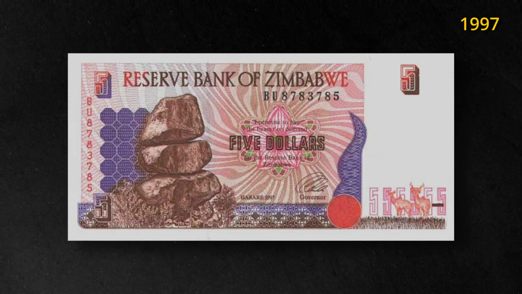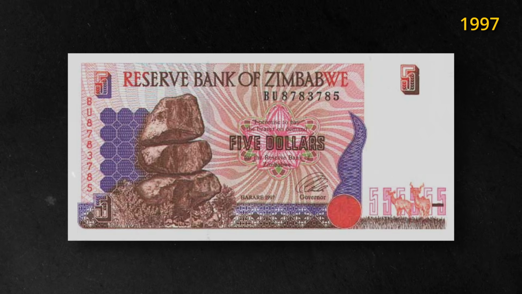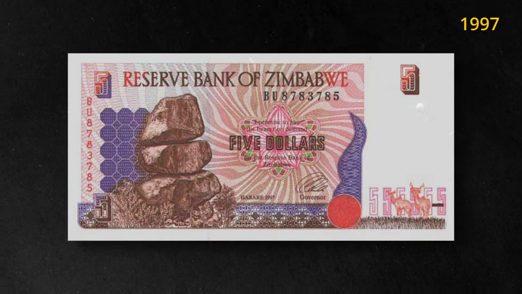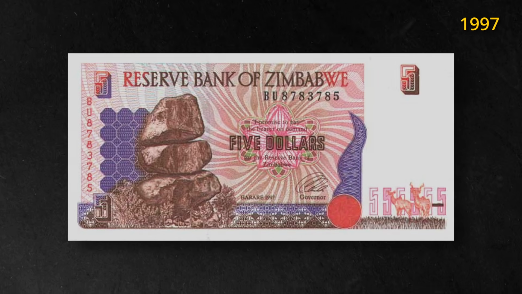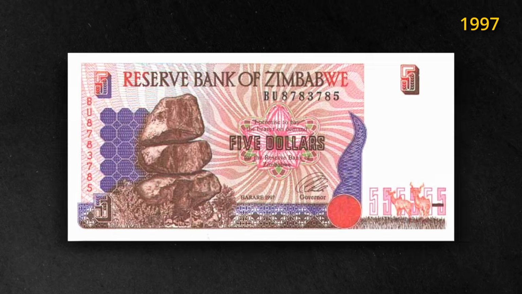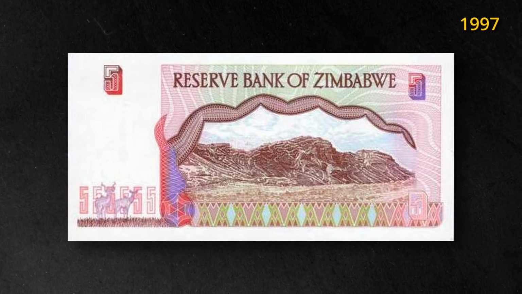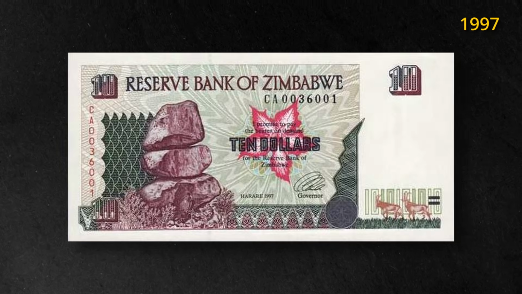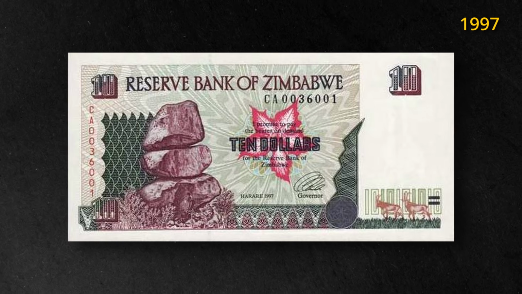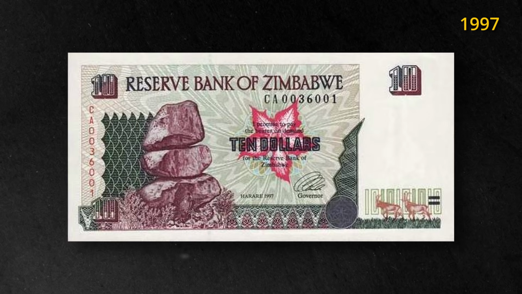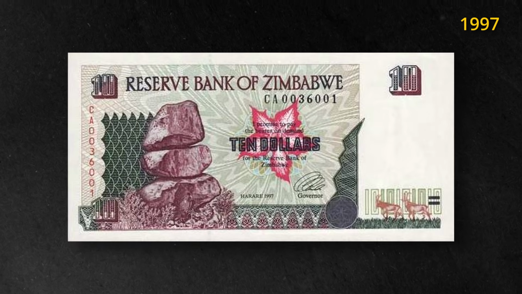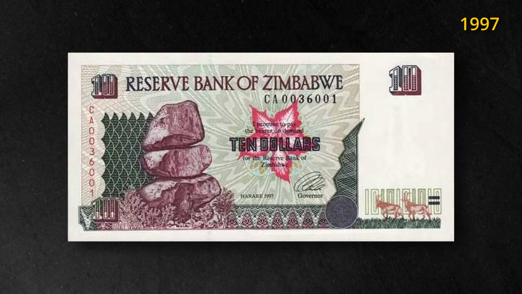It was pink in color, and all the notes borrowed some features from previous notes, including the balancing rocks and the Zimbabwe bird watermark, albeit with a longer neck. The note featured a royal disotis and kudus. On the reverse side of the note was Mount Inyangani. A new $10 note was also issued. It had similar features with other notes in this series. The only difference was that it was green in color, and it featured the Sabi star flower and sable antelopes, which were mirrored on the reverse side as well.